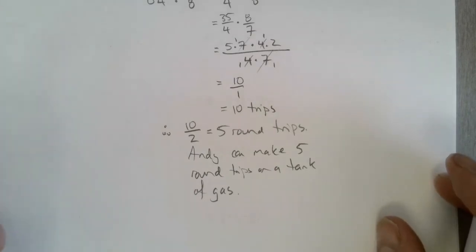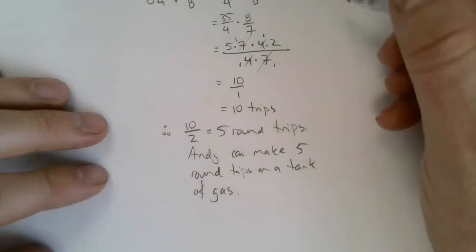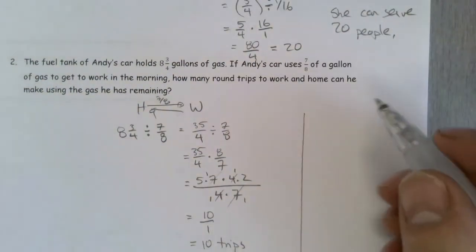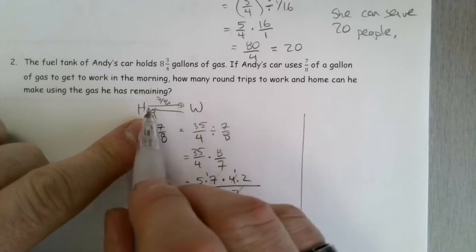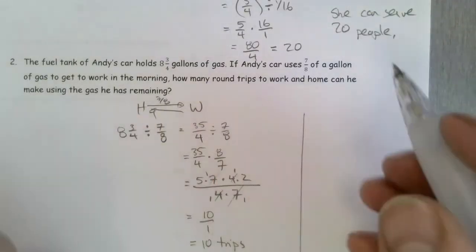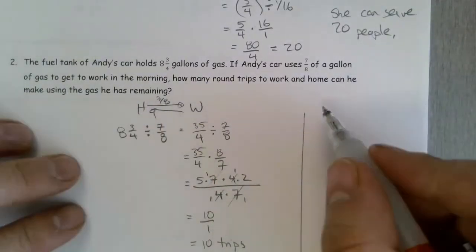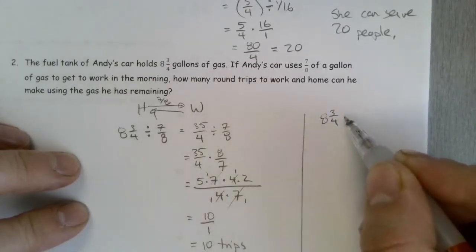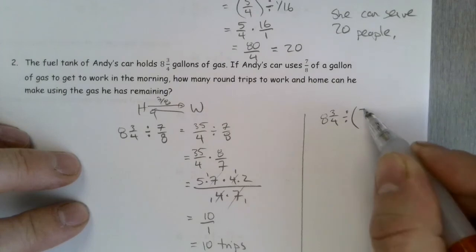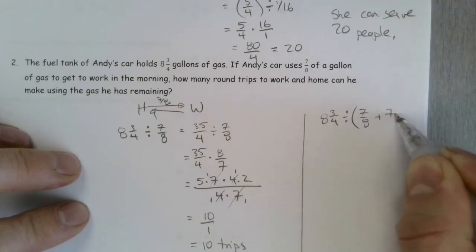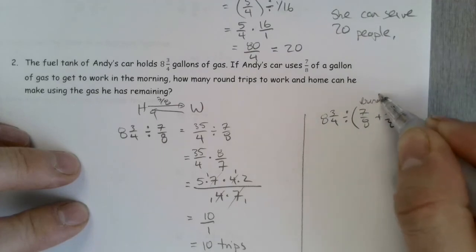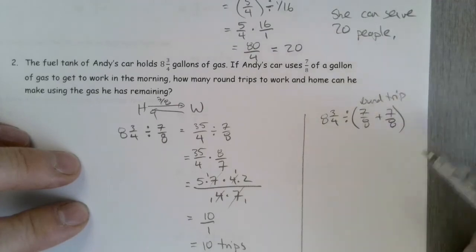Now there is another way that we could have done that. I'll just quickly do it over here. What we could have done is realize that because it takes 7/8 of a tank of gas to go this way and 7/8 to go this way, we could add that together to make a round trip. So granted, he starts with 8 3/4, but now we can divide that by 7/8 plus 7/8, and this becomes a round trip worth of gas.